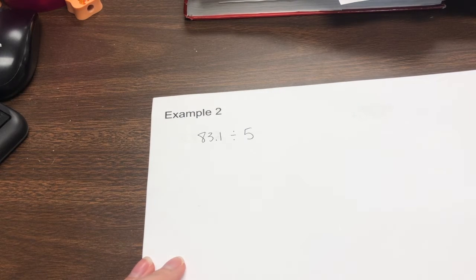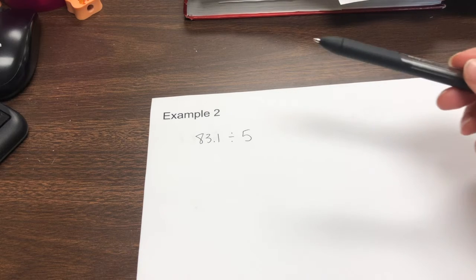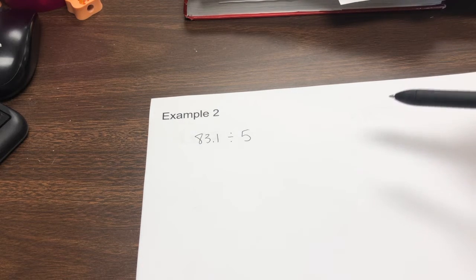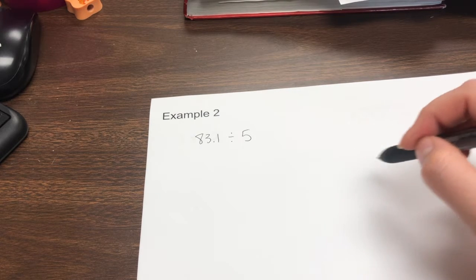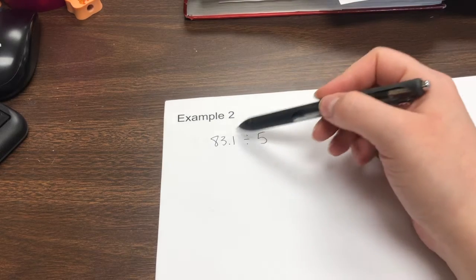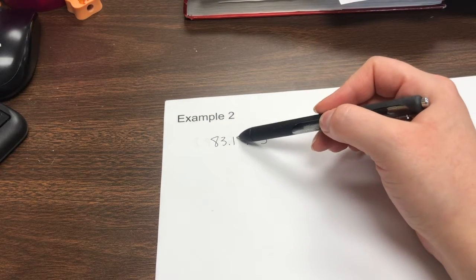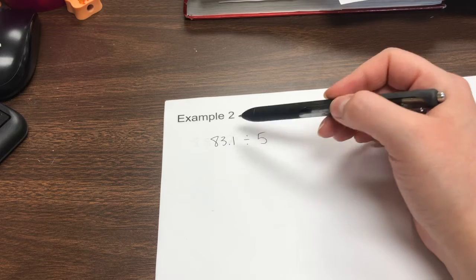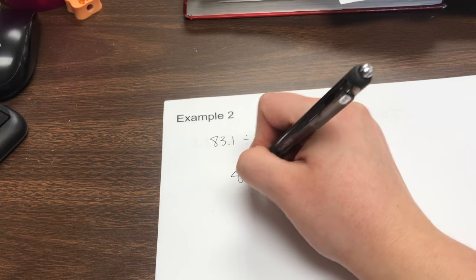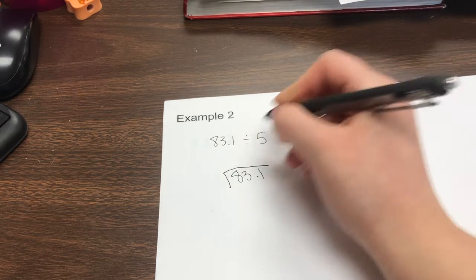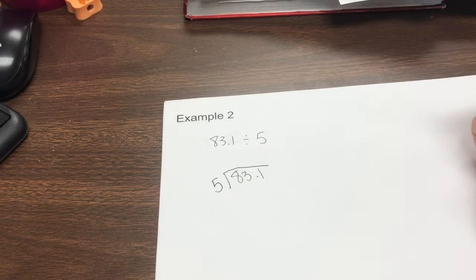Okay, so our first question, we have 83 and 1/10 divided by 5. Now remember, with addition and multiplication, you have those properties. So the commutative property of addition and multiplication tells you that it does not matter the order. With subtracting and dividing, it definitely does. So the first term here will be your dividend, and this is your divisor. So that means 83 and 1/10 will go inside, and then 5 will go on the outside.